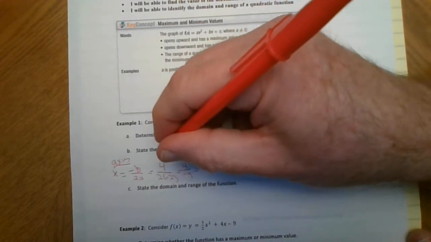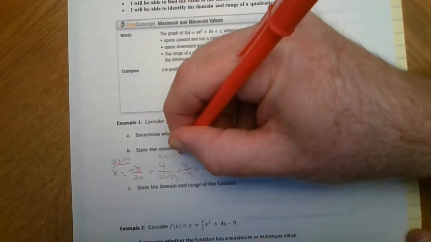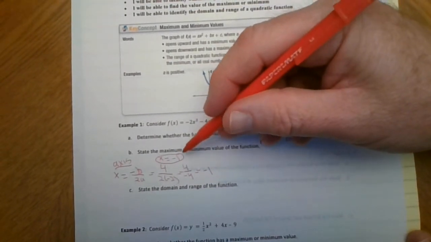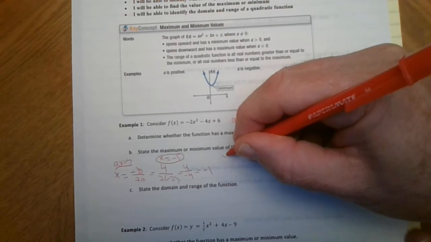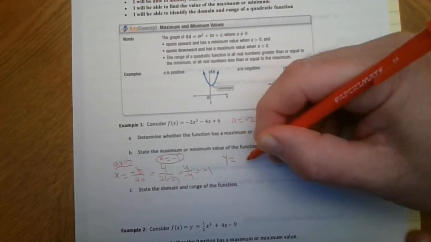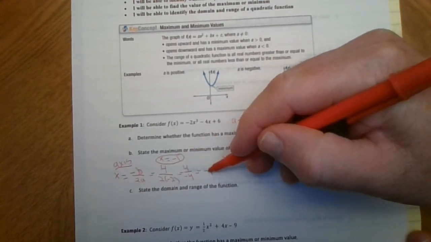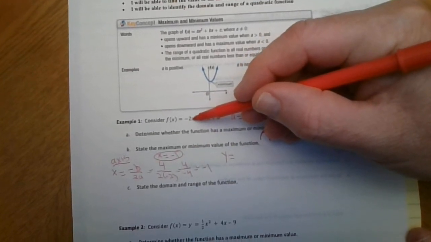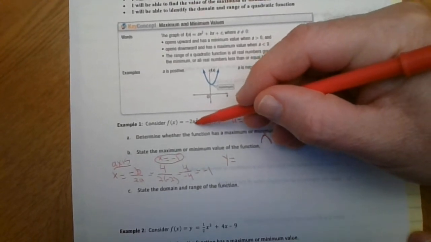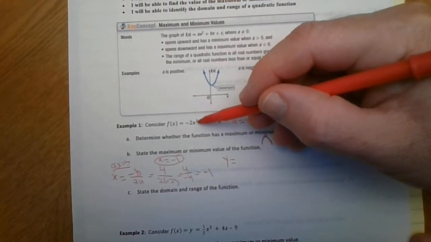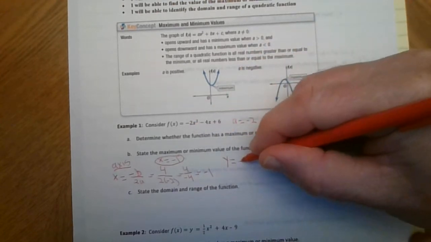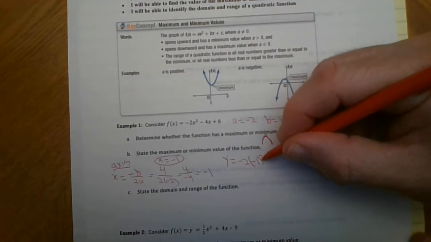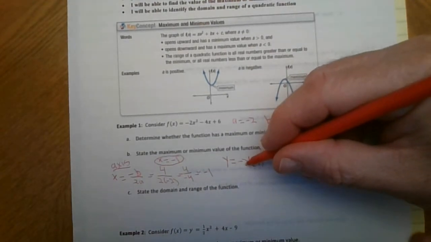So I end up with x equals -1 for the x value. But the maximum and minimum is actually the y value. So I have to go back through. I'm really finding the vertex, but I'm finding the y value. So I take this x value that I just found and put it back into the function. You have to be a little bit careful here with the -2x squared because we have to do the exponent first. Some people yesterday were doing the multiplying first. So it's -2. I put in -1, and that's squared. So you have to do -1 squared first, then you multiply it by -2.